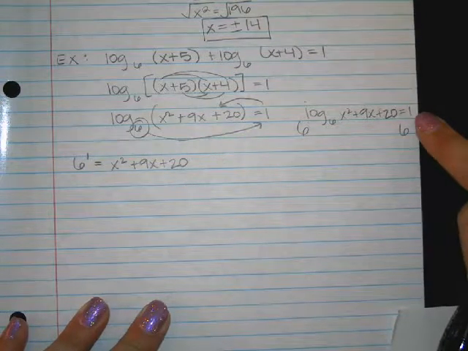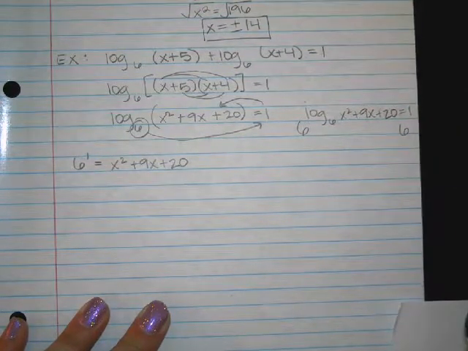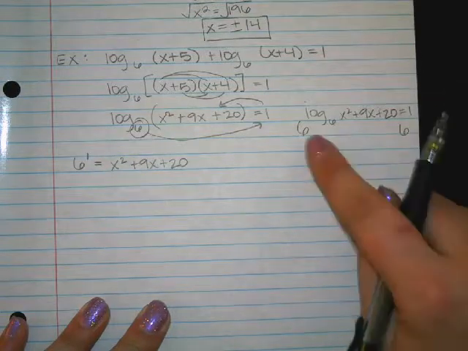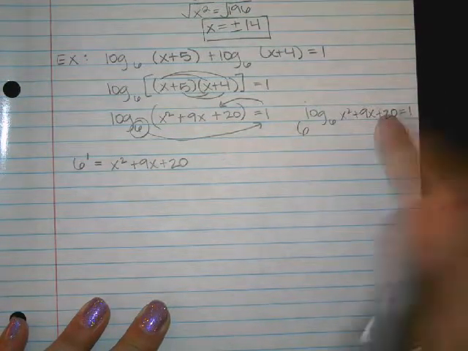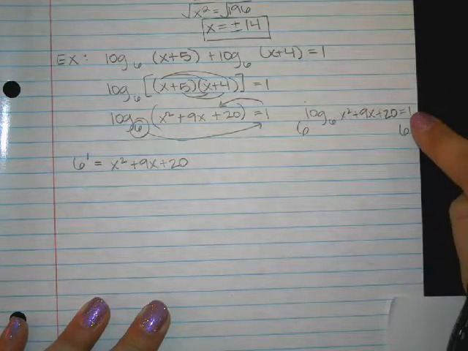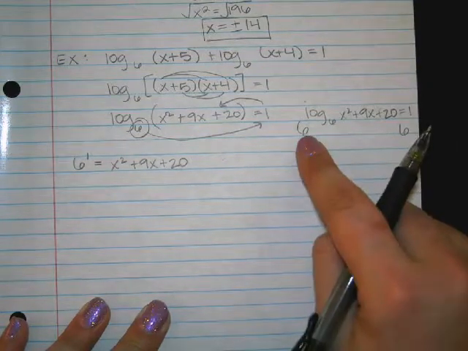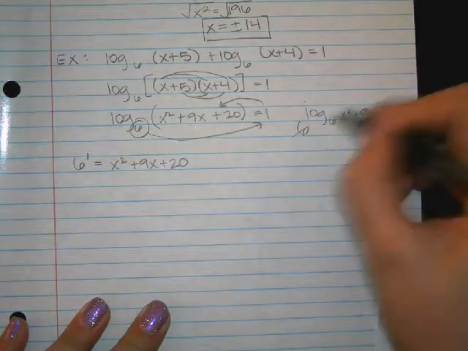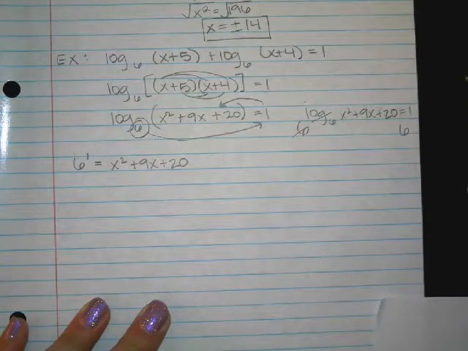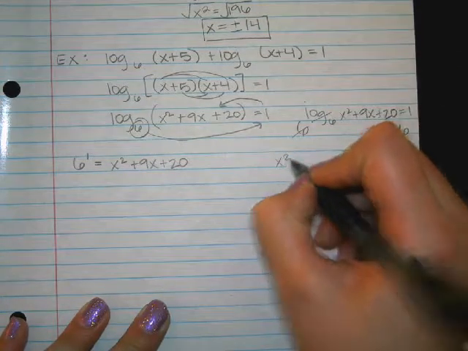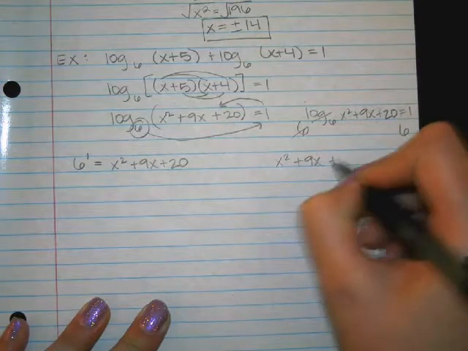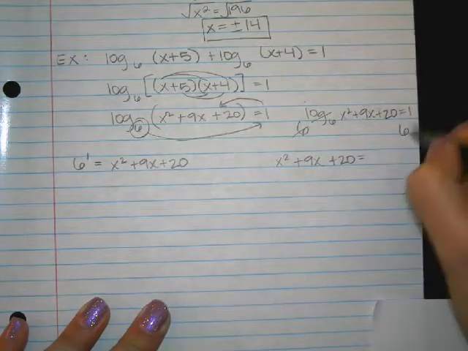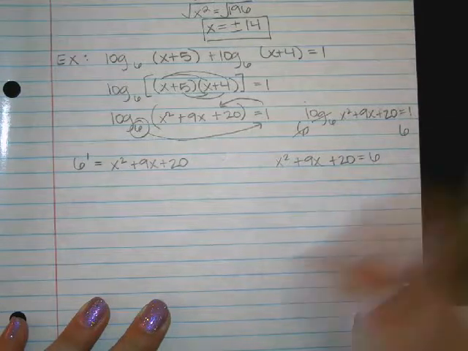So I'm writing the left side and the right side both as exponential form. 6 to this big nasty exponent, 6 to this exponent. All right? And then a base of 6 for an exponential problem and log base of 6 are opposites of each other, so they cancel each other out. And that leaves me with x squared plus 9x plus 20 equals 6 to the 1, which is just 6.